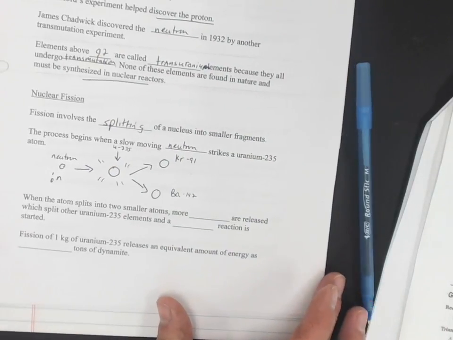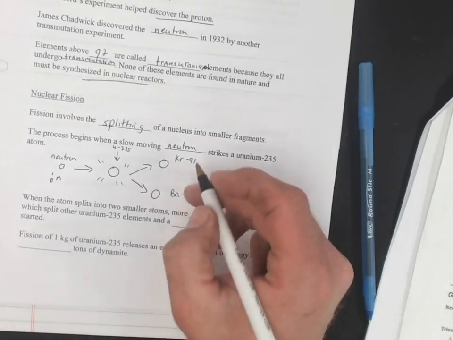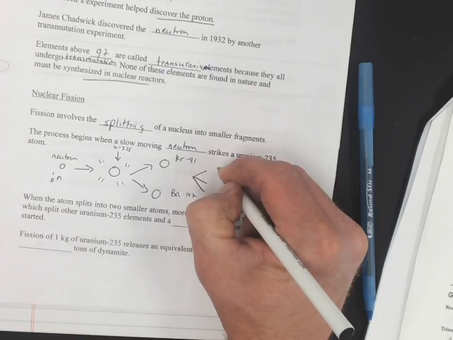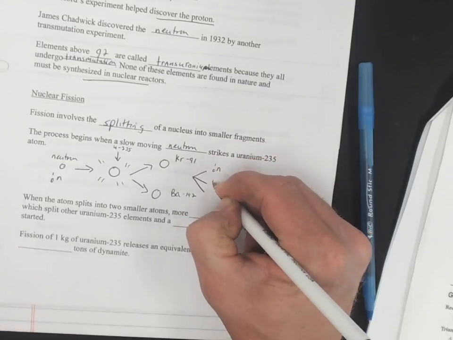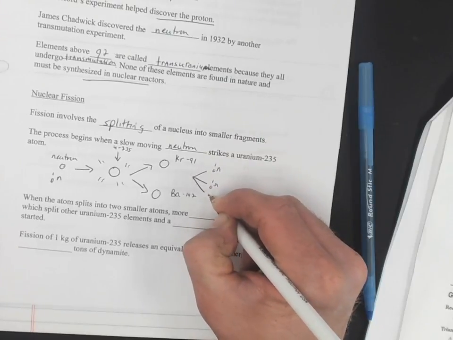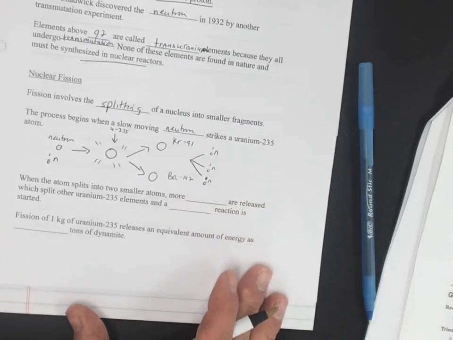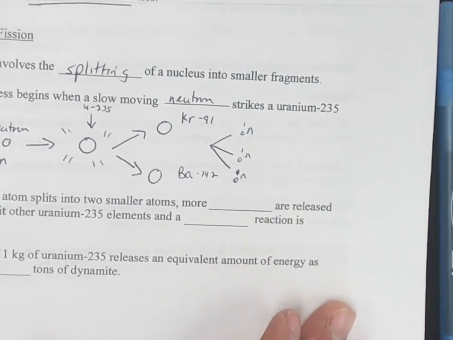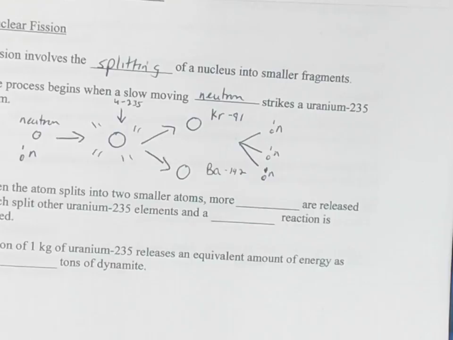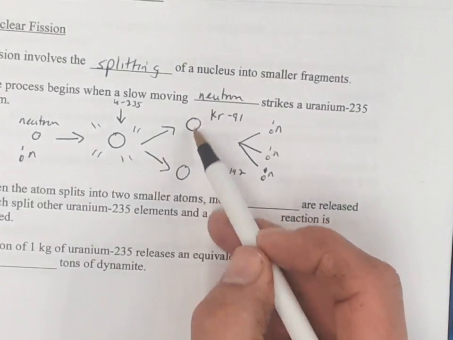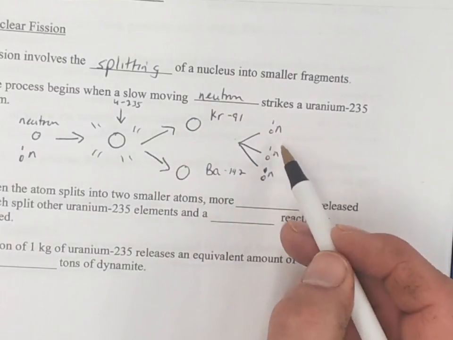And then what happens is, it also produces three more neutrons. Is that 142? Yep. Kr-91. What do the circles represent? The atoms. Yep, I'm just trying to represent the atoms. So when a neutron hits a uranium atom, it produces two atoms and three more neutrons.